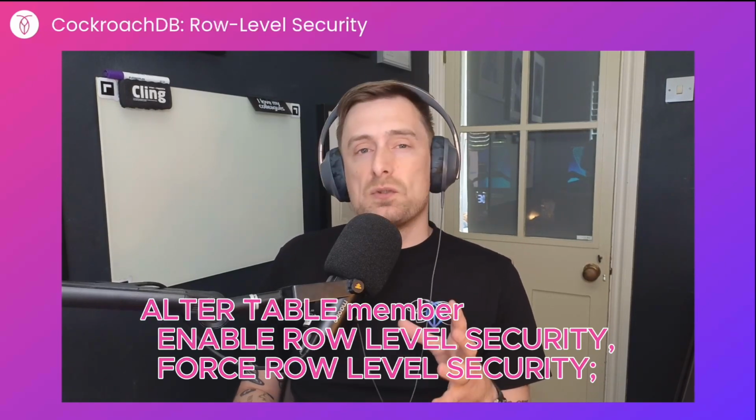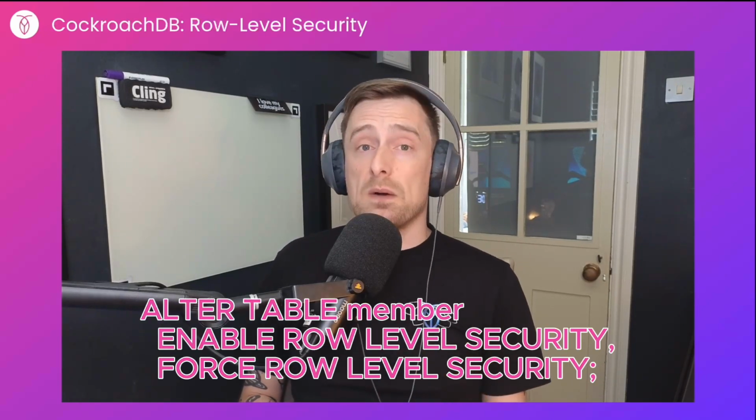If you apply the policy for non-administrative table owners, you can create a forced policy, which will subject them to the restrictions of the policy as well. By default, they would be able to see the whole table. Give row-level security a try and see how it will benefit your workloads.